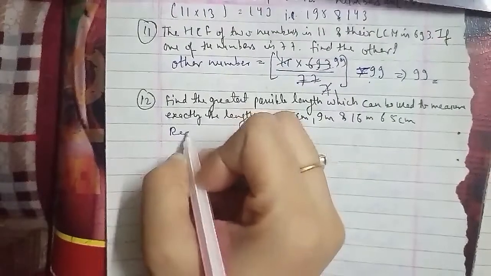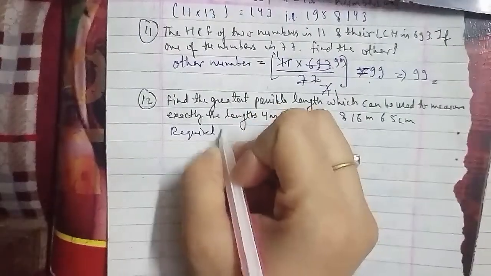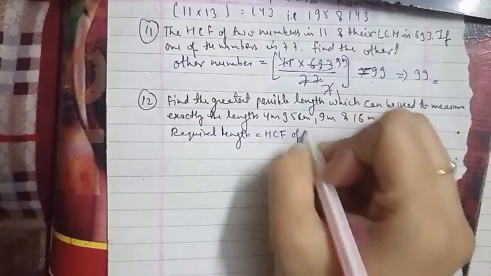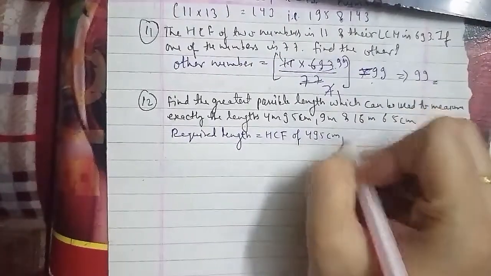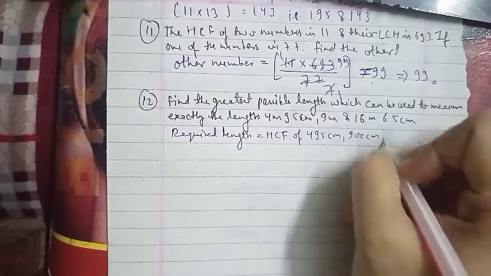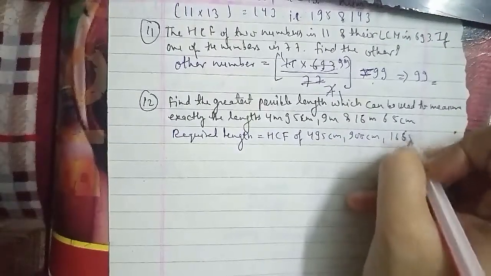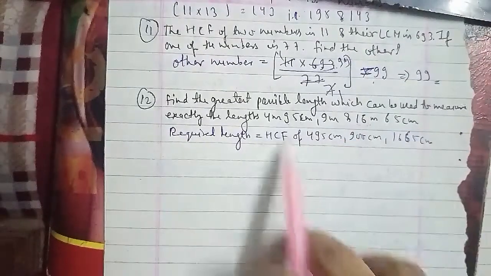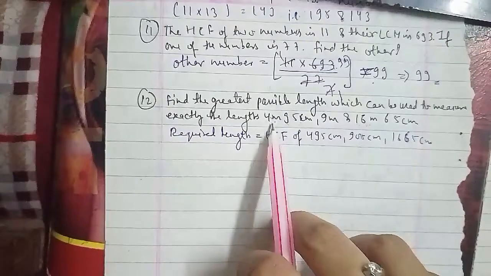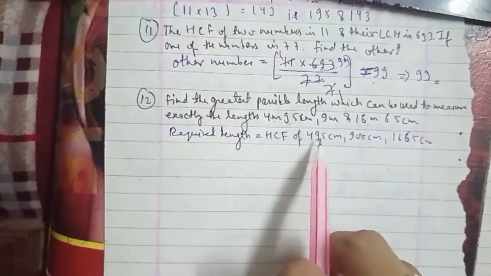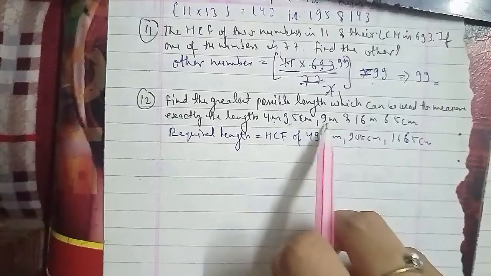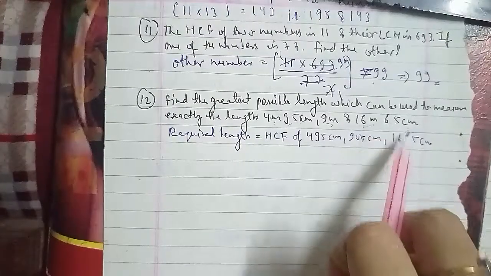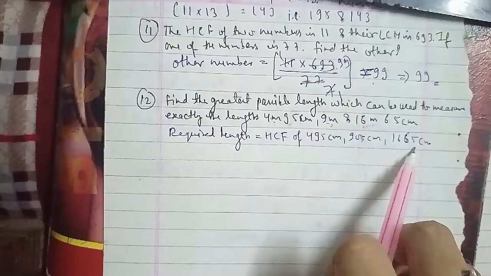So here, the required length equals the HCF of 495 centimeter, 900 centimeter, and 1665 centimeter. We converted these meters into centimeters, where 1 meter equals 100 centimeter. So this is 400 plus 95, which is 495 centimeter. This is 9 meters, so we'll multiply by 100, that is 900 centimeter. 16 meter is 1600 plus 65, that is 1665 centimeter here itself.